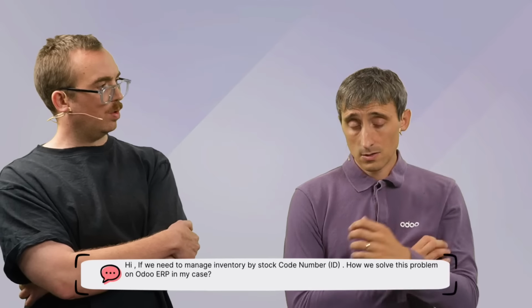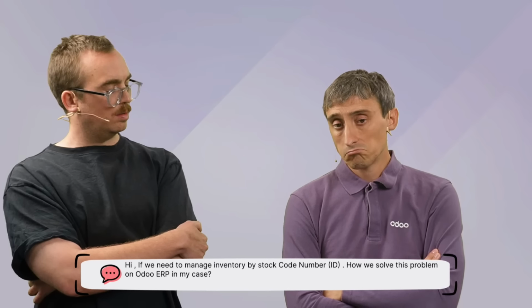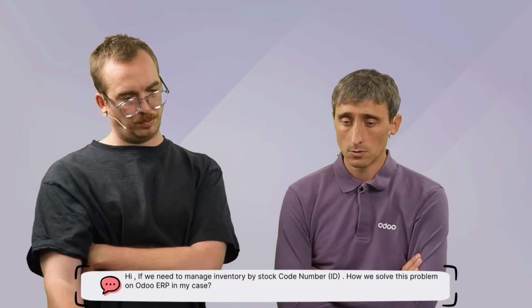This one I'm not sure I understand. If we need to manage inventory by stock code number, how do we solve this problem on Odoo? In my case, what do you mean by stock code number, like internal reference? Is it the name of the product? What do you mean about solving the problem? So I'm not sure I understand the full case. Maybe it's the nomenclature of the barcode. Maybe it's to work with official barcodes. Yeah, to be honest, I don't know. So either we can get more details on the question, otherwise it's maybe difficult to know.